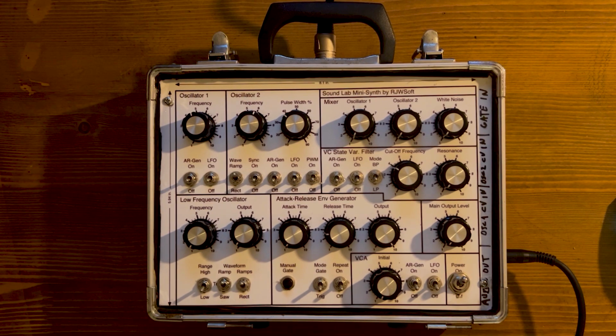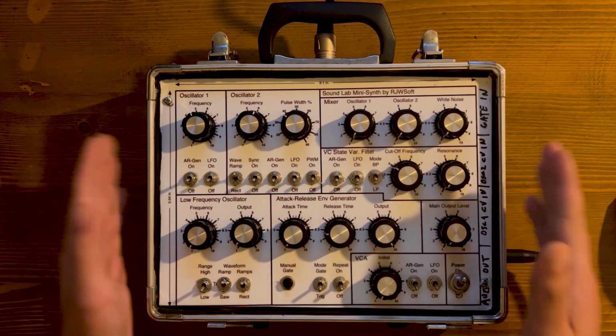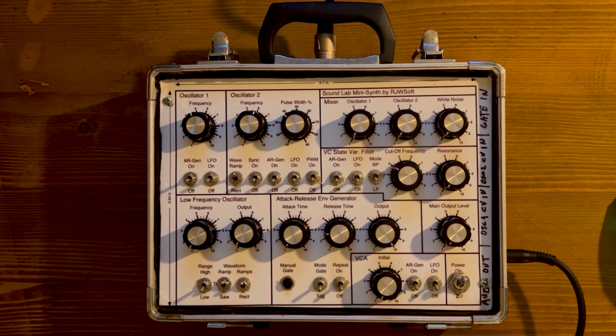You can find it also as Music From Outer Space on the internet. It's a DIY synth, so it's pretty affordable, and it's handy and portable and pretty nice. You can do some weird stuff. Let's check it out.